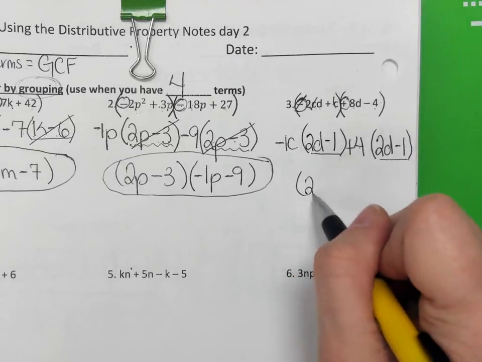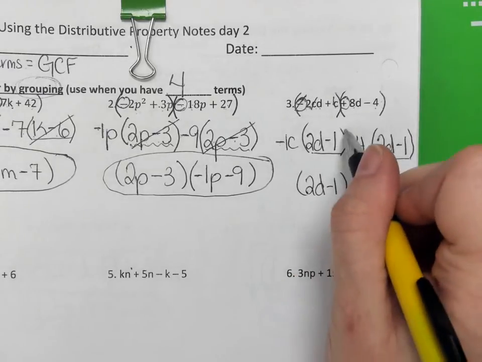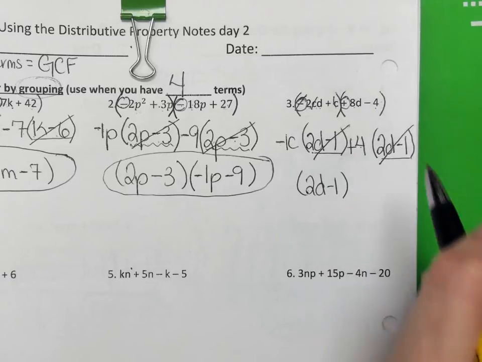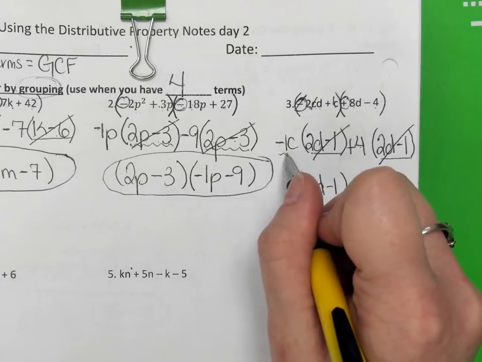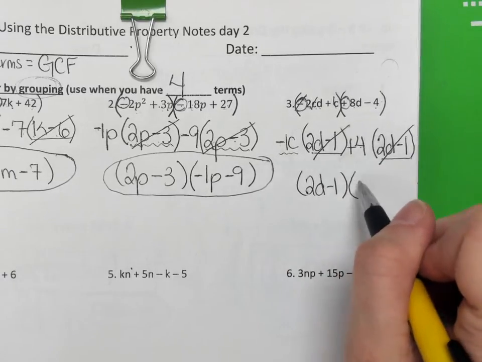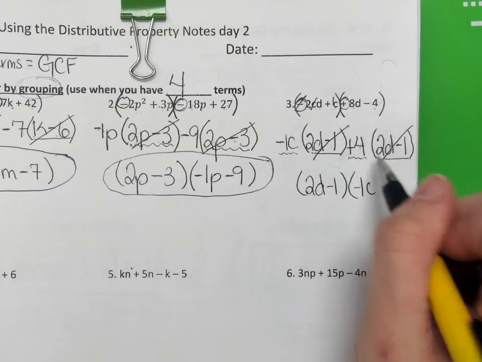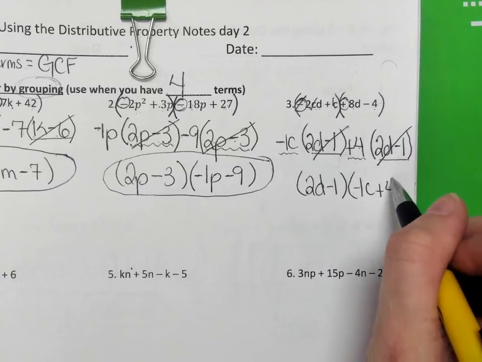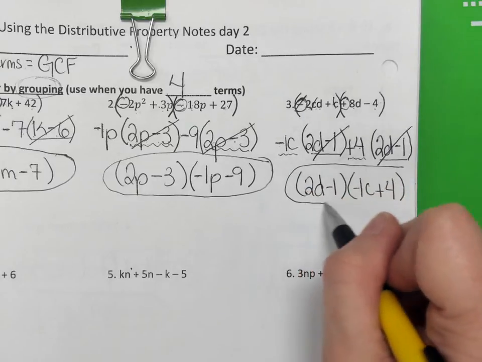Okay, here we go. Bring it down. 2D minus 1. What's left? Negative 1C plus 4. There you go.